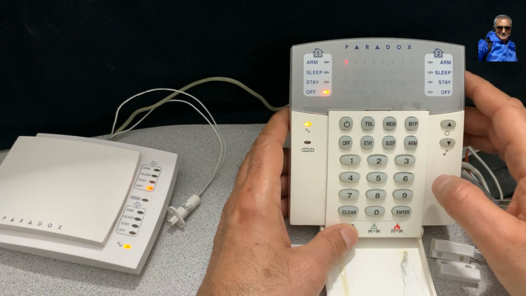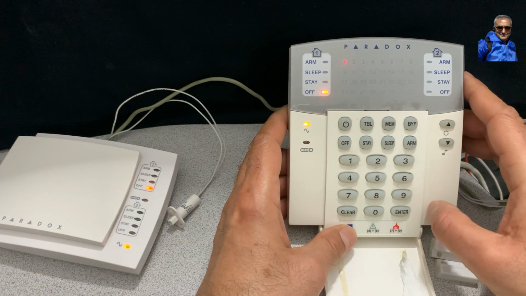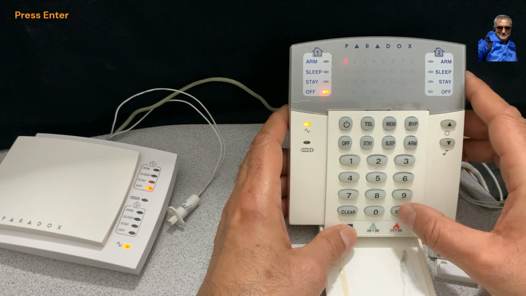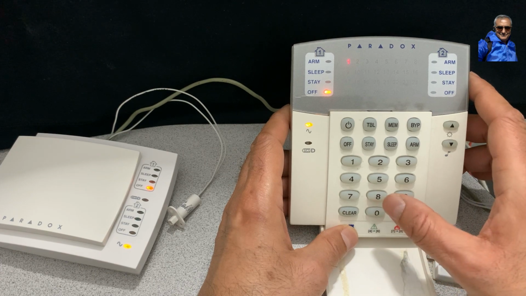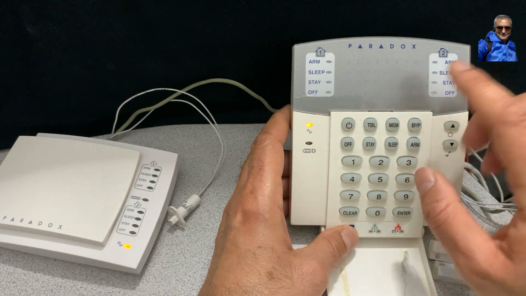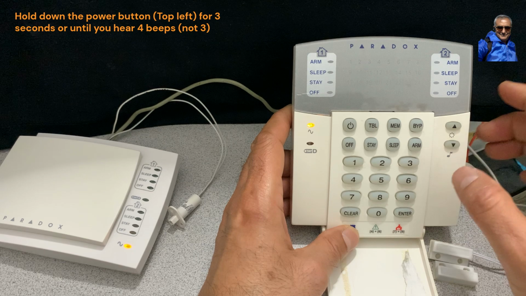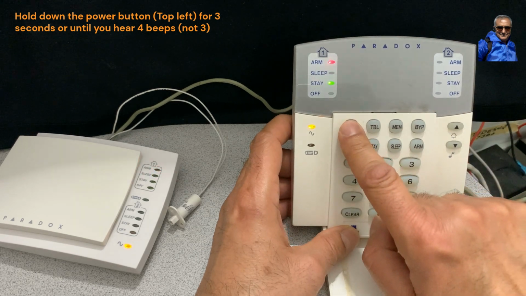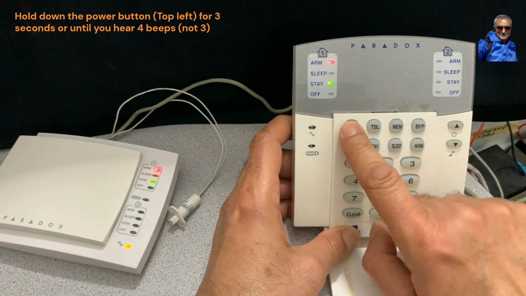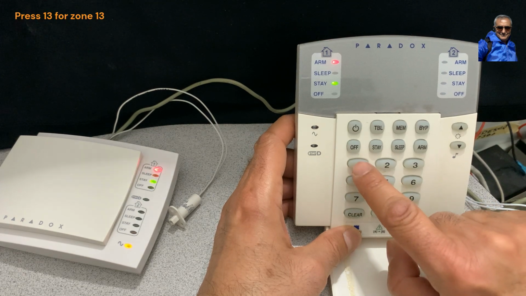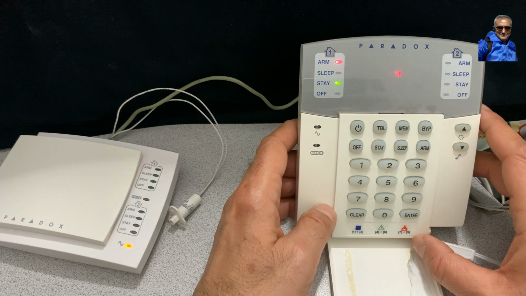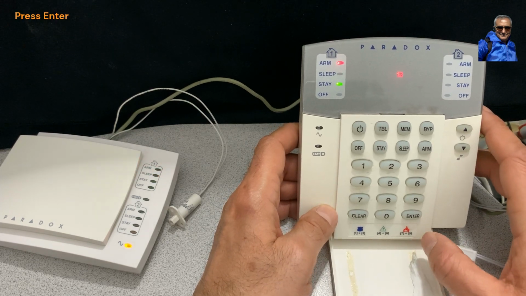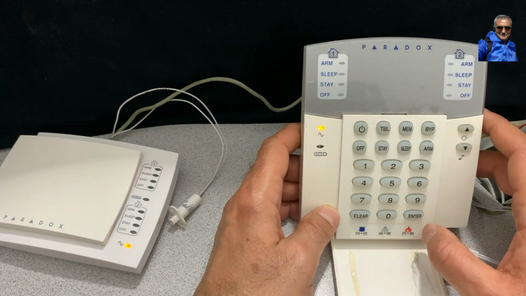Now, let's see how to do that on the K32. Press Enter, followed by your installer code. Notice the arm and stay lights are blinking. Hold down the power button on the top left for 3 seconds, or until you hear 3 beeps. Press 13 for Zone 13. This is the zone that we chose to be our keypad zone. Could be any other zone. Press Enter. Now the keypad zone is linked to Zone 13.